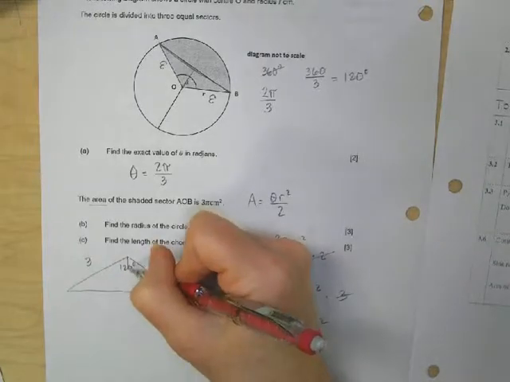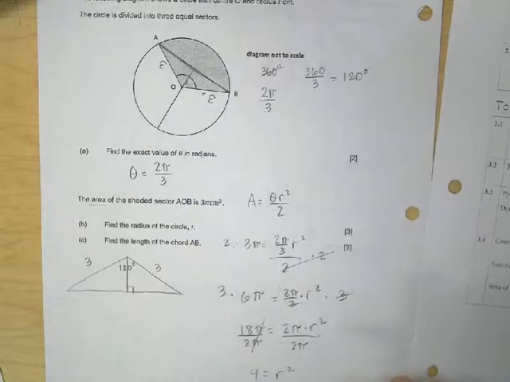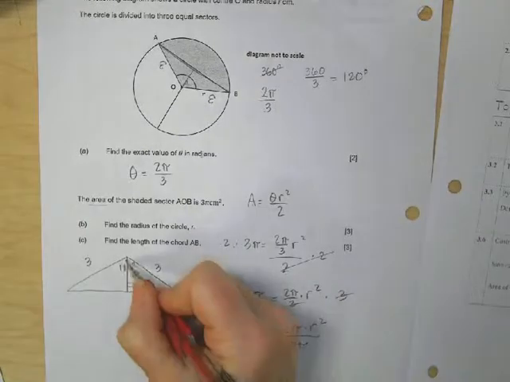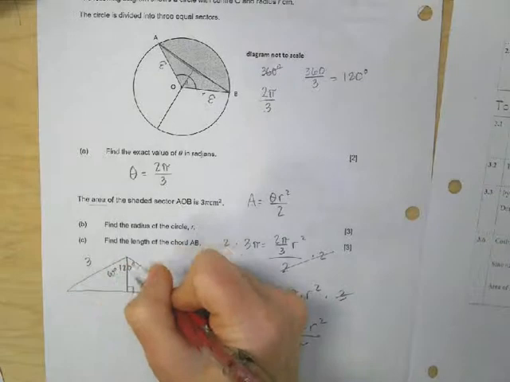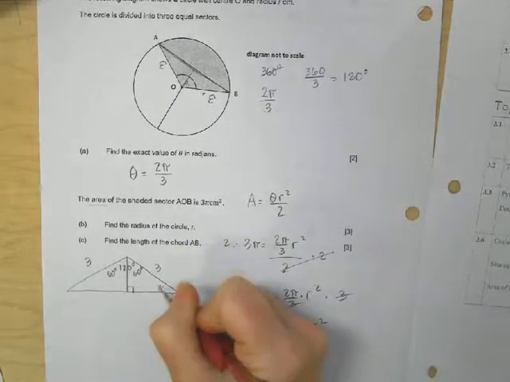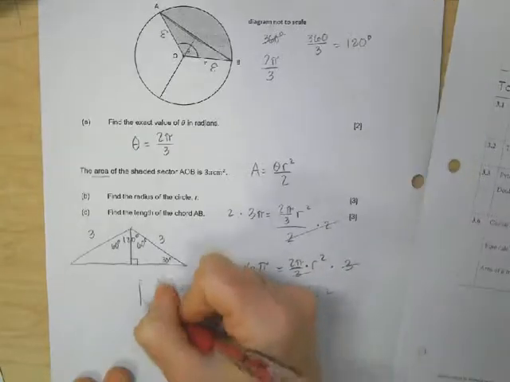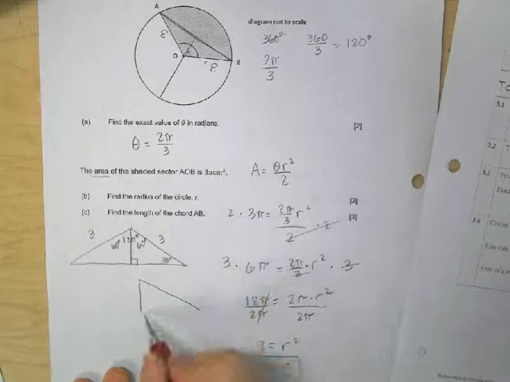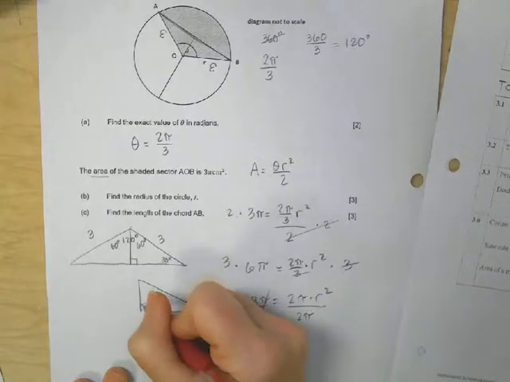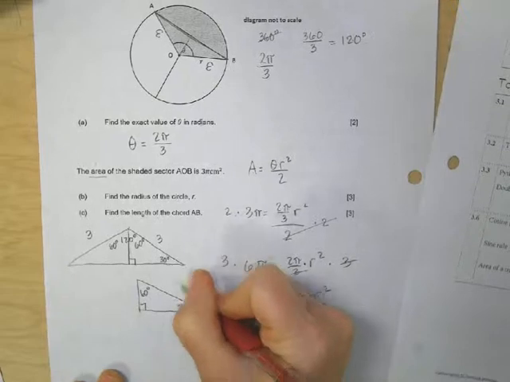If I just drop down a height right here, notice I have 2 right triangles. So I've just cut this angle in half, so now this is 60 degrees, and this is 60 degrees. So that means this must be 30 degrees, and lo and behold, I have a 30, 60, 90 triangle. Oh my gosh, how convenient is that? So I've got 60 degrees, 30 degrees, and I know this is 3.